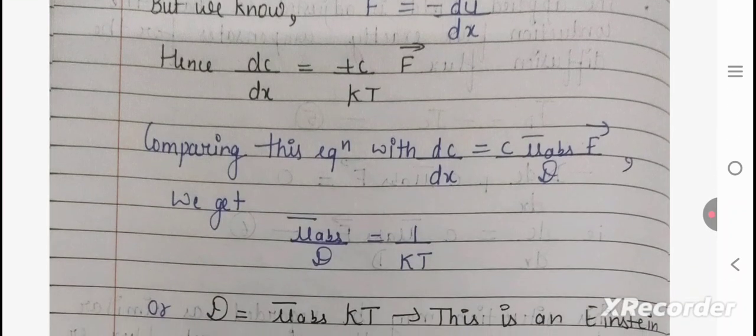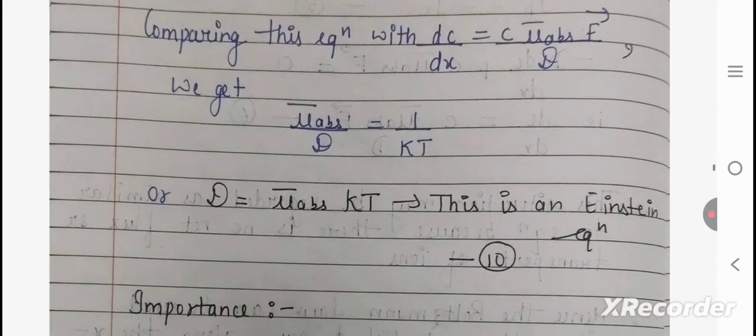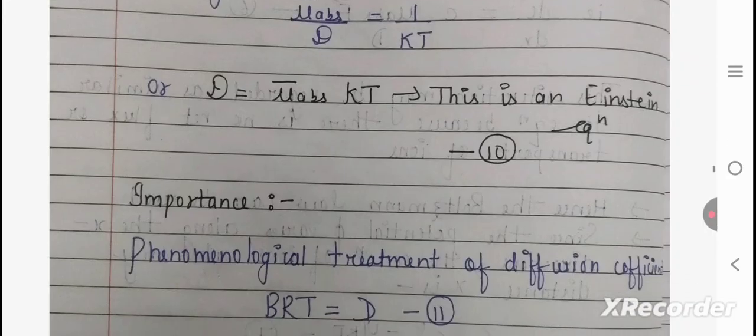Hence dc by dx is equal to plus C by kT into F vector. Comparing this equation with dc by dx equal to C into u absolute into F vector by D, we get u absolute by D is equal to 1 by kT, or we can say that D is equal to u absolute into kT. This is the Einstein equation.